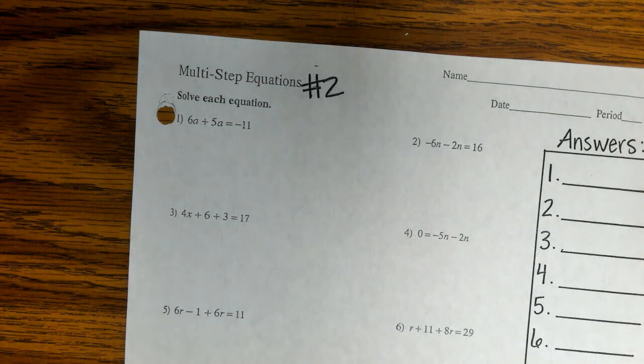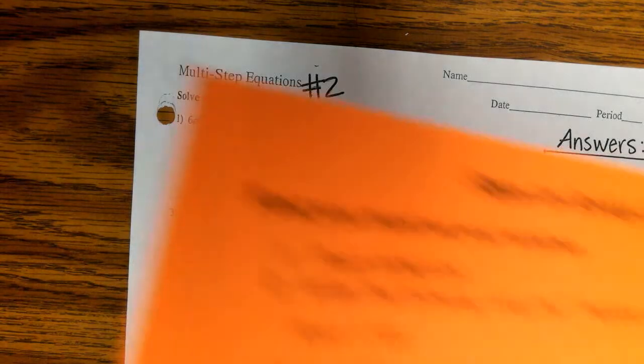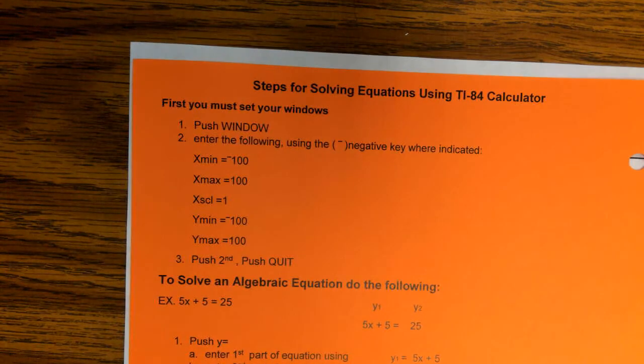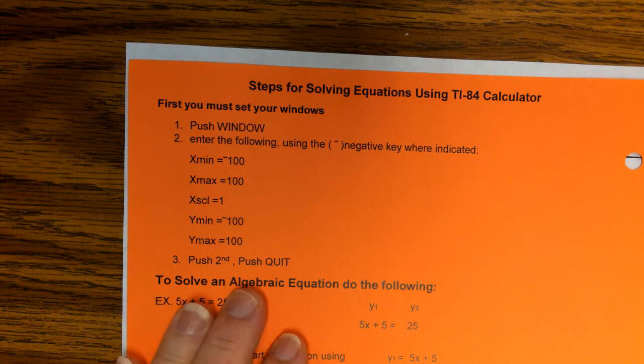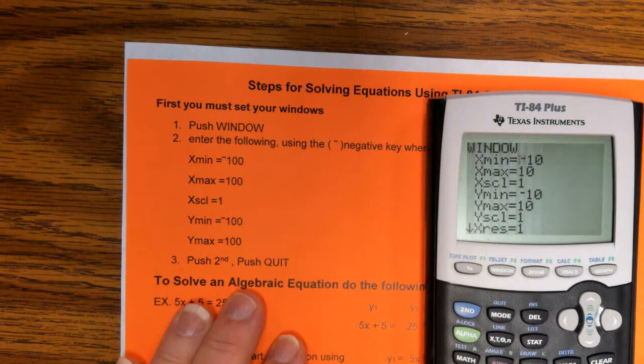Okay, this is multi-step equations number 2. And we're just going to do a quick review because I've been over this before. First step you have to do when you're solving an equation is always set your windows. So what I'm going to do here is show you one more time.